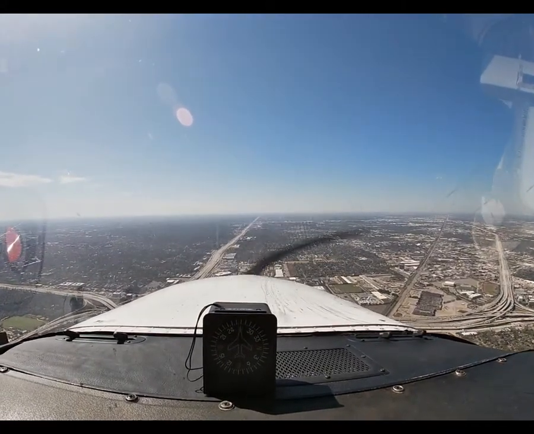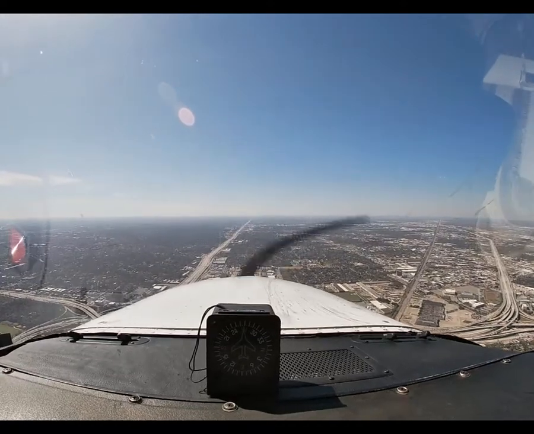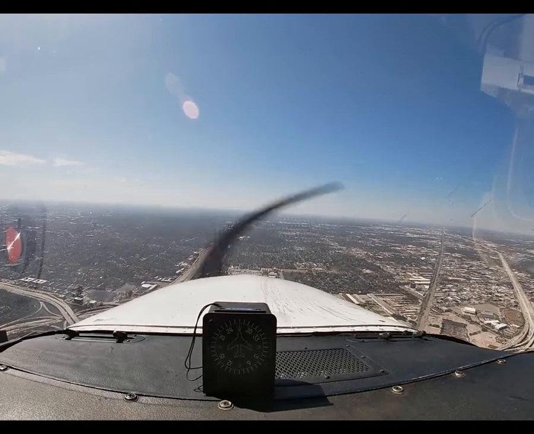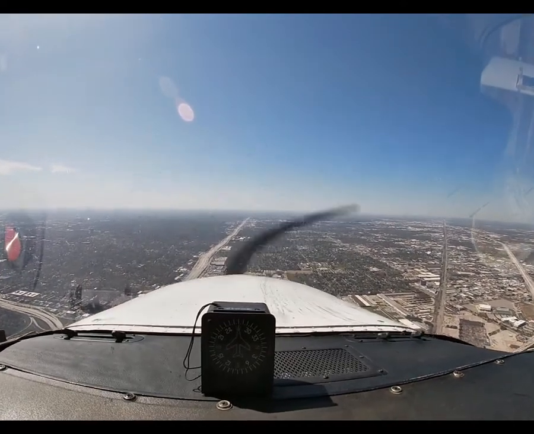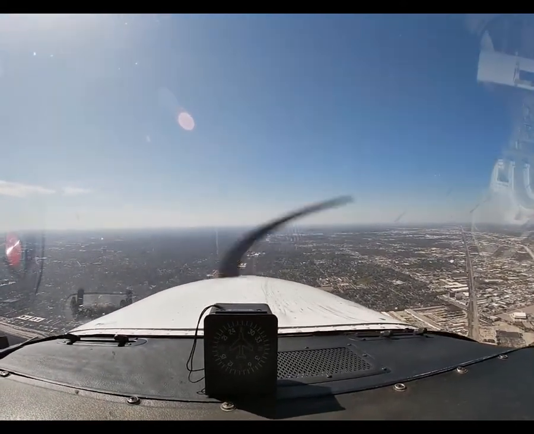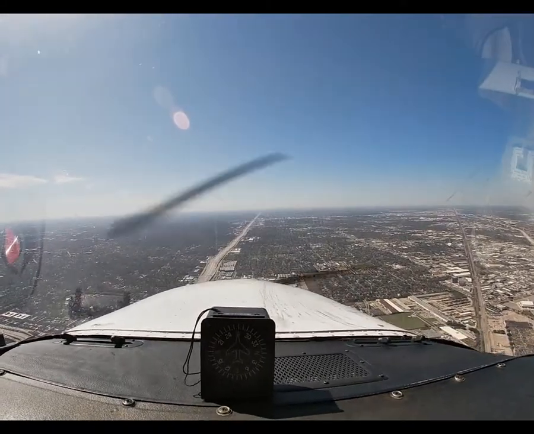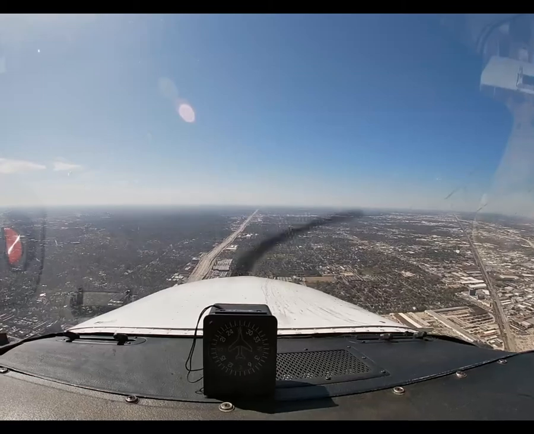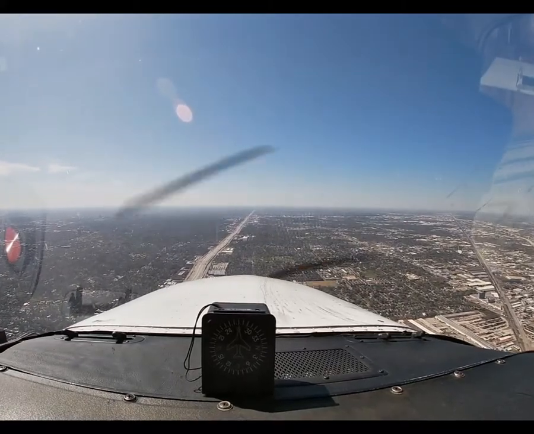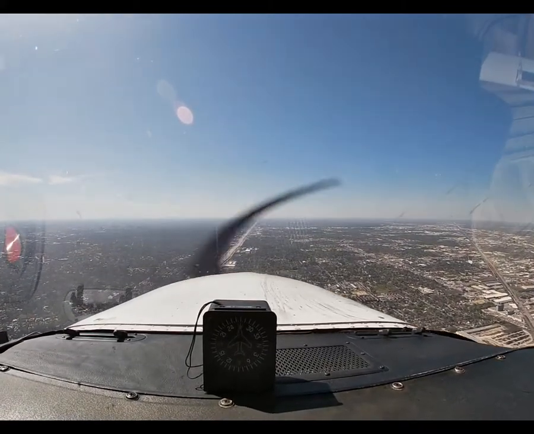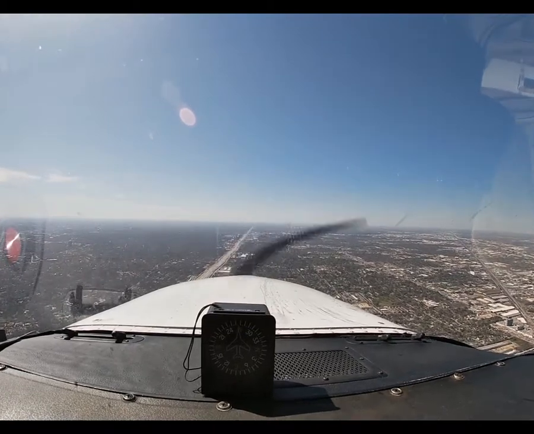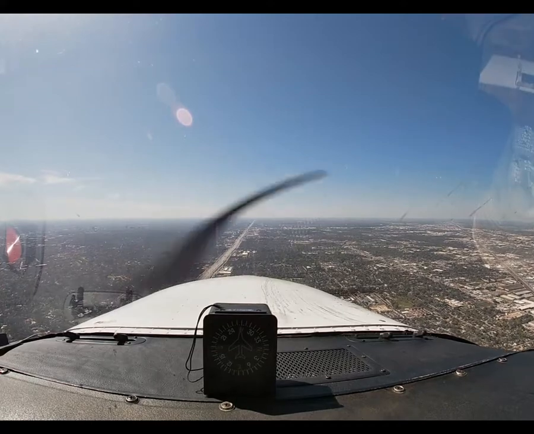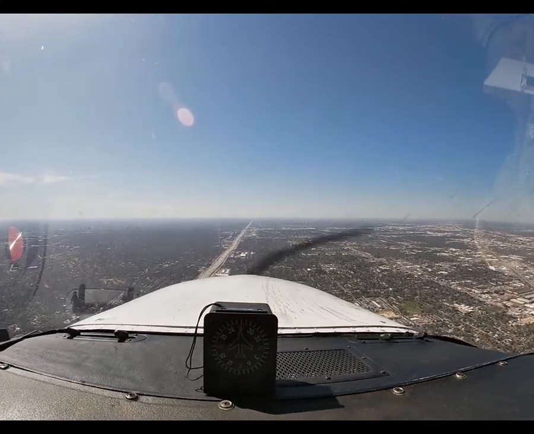750 Delta Bravo, fly heading 170. 170, 750 Delta Bravo. Houston approach, good afternoon, 690 Romeo Juliet, Turbo Commander, 7,000 for code. November 142 Bravo Sierra, radar contact 2 miles northeast of West Houston. You want to go through the I-10 corridor? Yes, ma'am, affirmative. November 142 Bravo Sierra, you're cleared into the Bravo airspace at or below 2,000. Follow the I-10 corridor east.